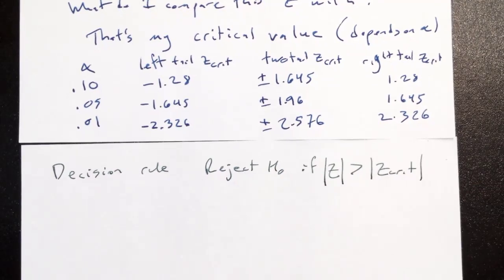If my negative number is more negative than my critical value, then the absolute value will be more positive than the absolute value of the positive critical value. In all three cases, this is the way to make my decision.